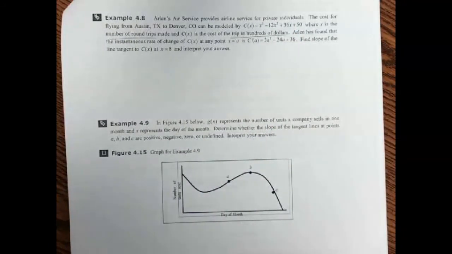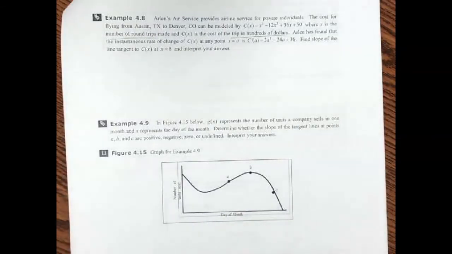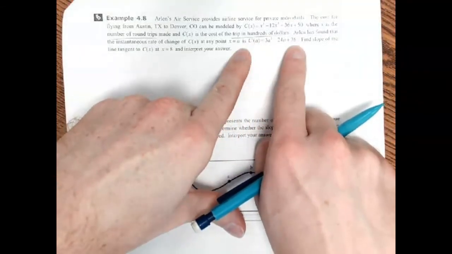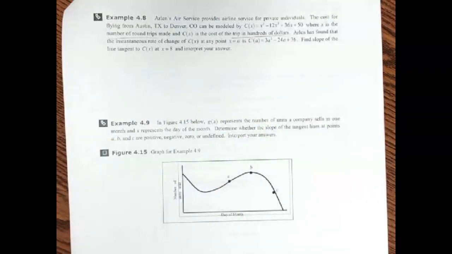Arlen has found that the instantaneous rate of change of c, also known as the derivative, is given by this function. Oh, look, how lovely is this example? We're not going to have to do that f of x plus h minus f of x over h as h goes to 0. We're not going to have to do that because they've already given us the derivative function. That's very wonderful. Yes, that is the correct derivative. Yes, it would take you only about 2 seconds to do once we get the shortcut rule next time. It would take you about 5 minutes to do.